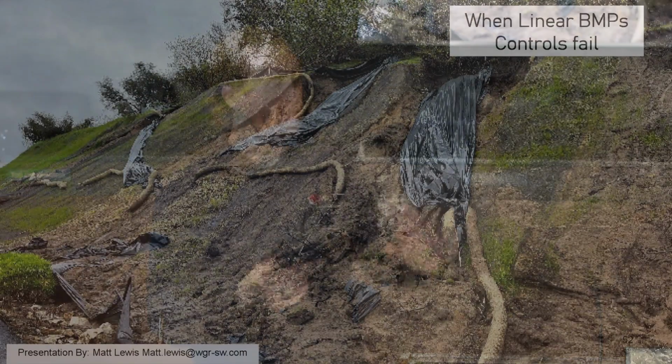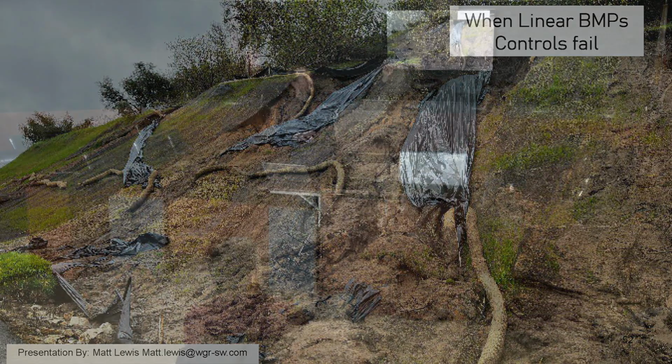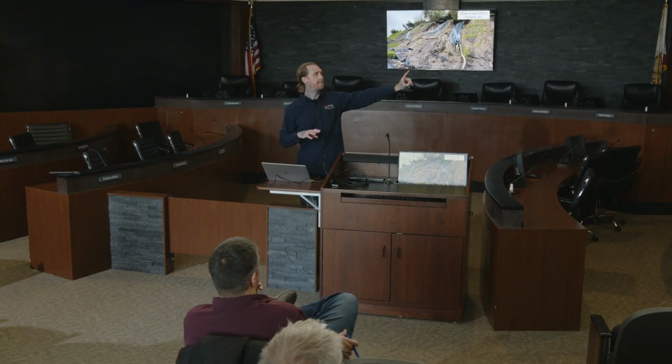Okay, and so here, again, I threw this one in because they did seemingly everything right. You can see they had silt fence up at the top. They've got silt fence down below. They've got linear breaks. They did have natural vegetation, and if I'm not mistaken, the plastic sheeting that you see there is when erosion started to happen.